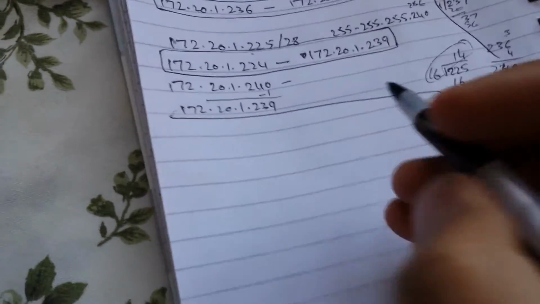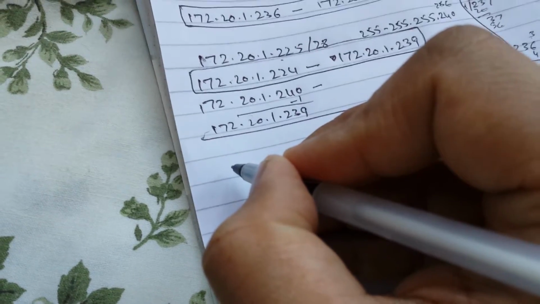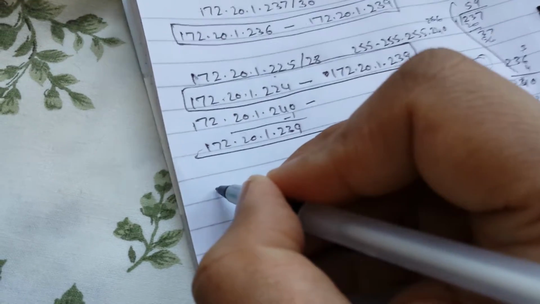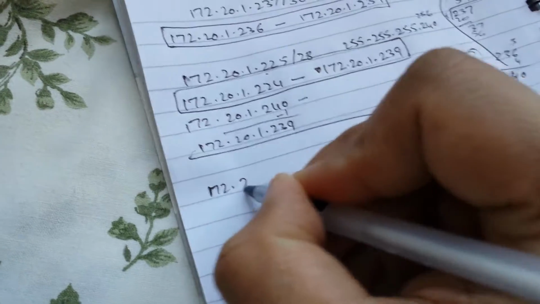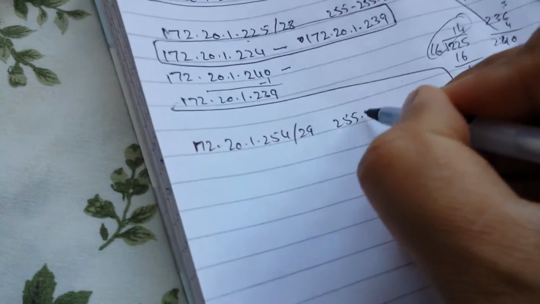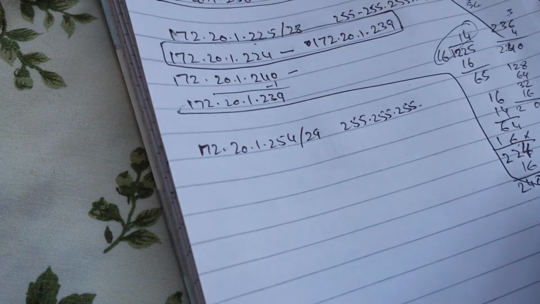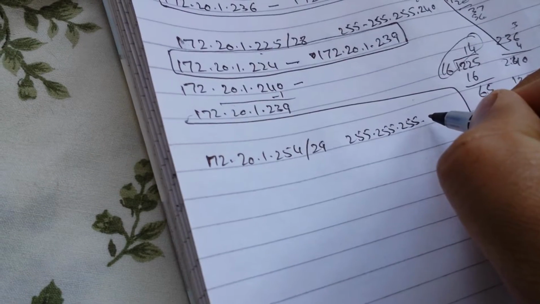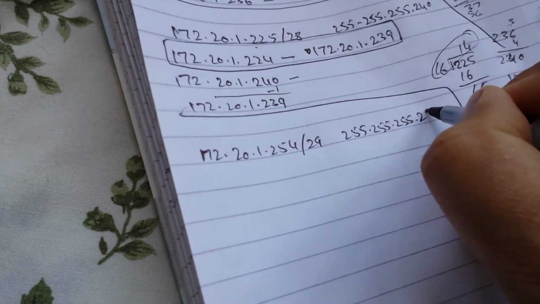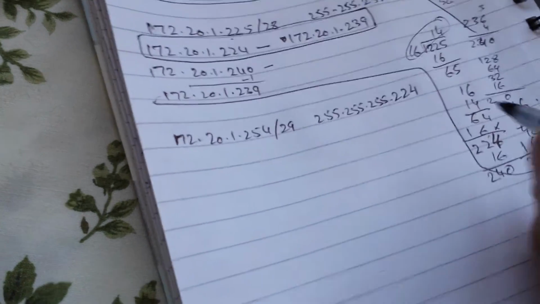Okay, so the next one. I'm just looking at the paper, not the phone, and I don't know if it is out of focus or not, so if it is, please forgive me. The next one is 172.20.1.254/29, which is 255.255.255. It gives us 4 bits, which is 224. Is that right?